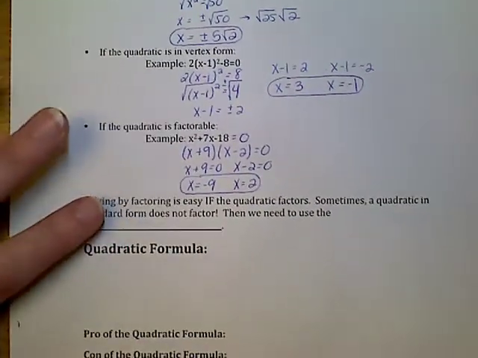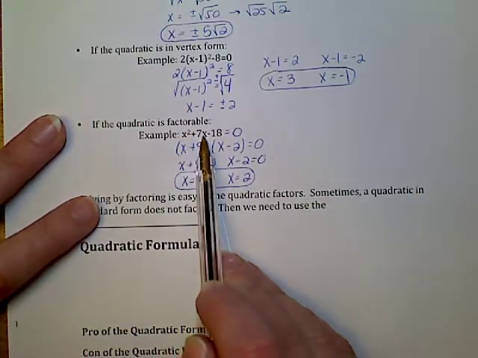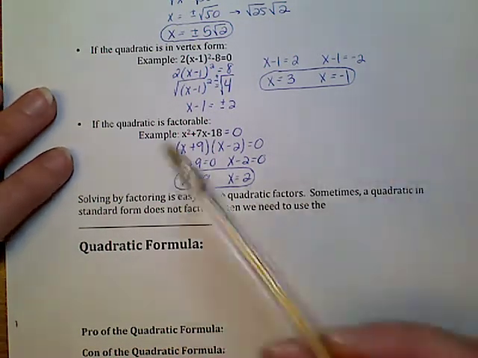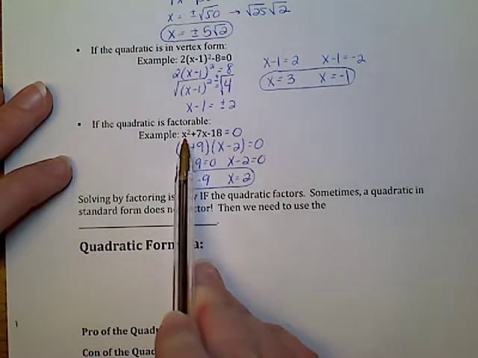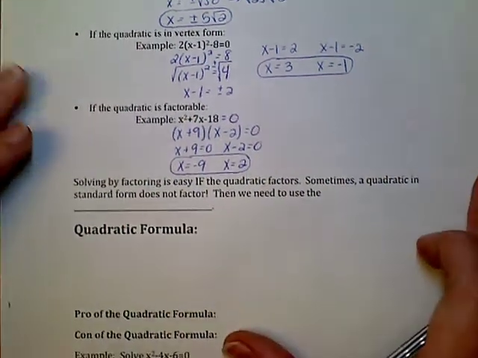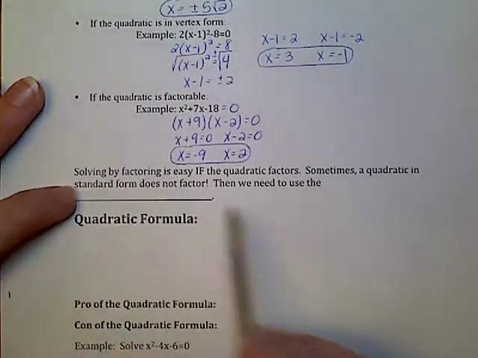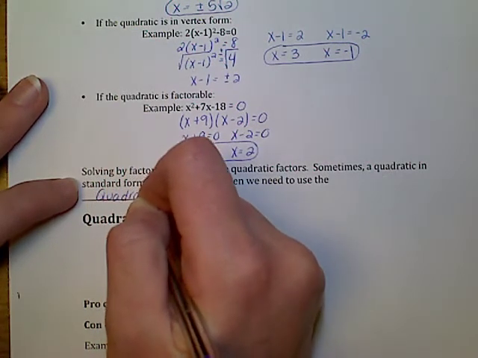Now, every quadratic that had the x squared and the x in it that we looked at before, we were able to solve by factoring because it was factorable. But not every quadratic is factorable like this one. If you have a quadratic in standard form that does not factor, then you're going to need to use the quadratic formula.